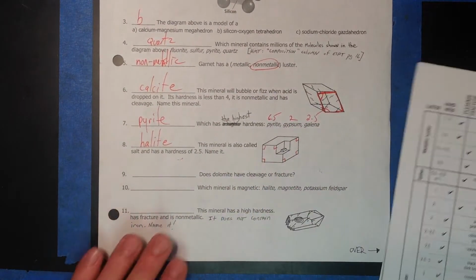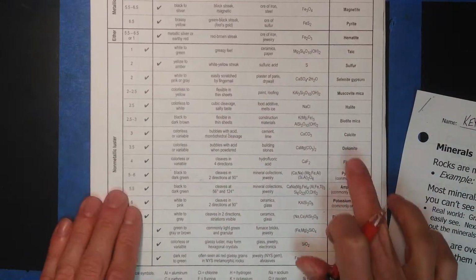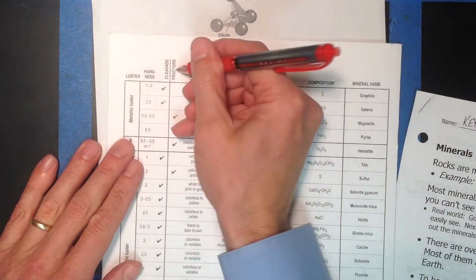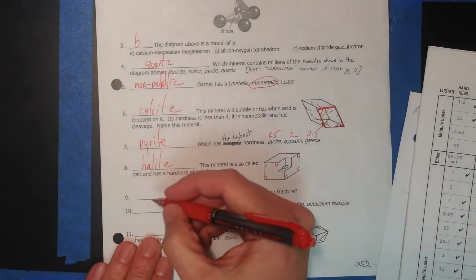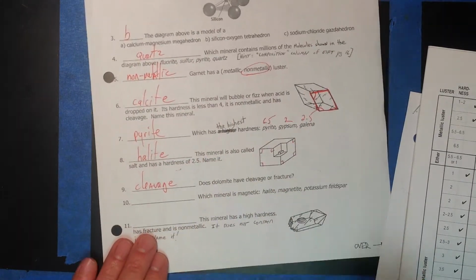Does dolomite have cleavage or fracture? This is going right to the reference table. Dolomite here, go over to this column. If you look, the left side is cleavage, the right side is fracture. Dolomite is on the left side, therefore dolomite has cleavage. These are really straightforward questions using the reference table.